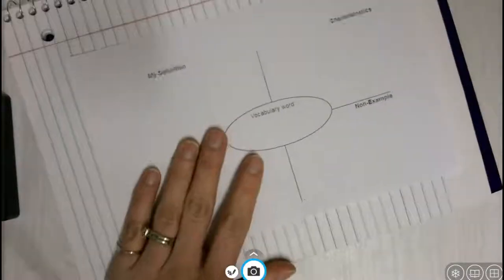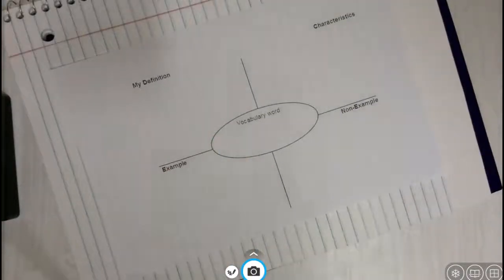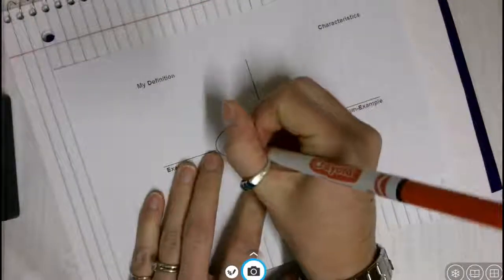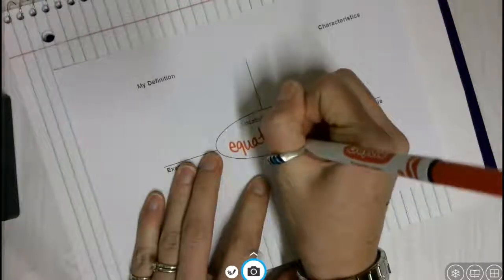So what we're really going to start with is a vocab word. Our first thing is we have to figure out what an equation is. So go ahead and start with our word. Our word is equation, okay? Because we're going to be looking at some expressions and some equations, we really need to know what an equation is. So we're going to come up with our definition.